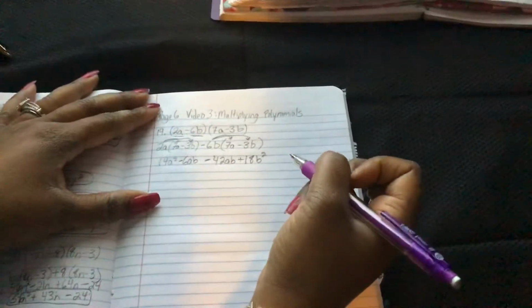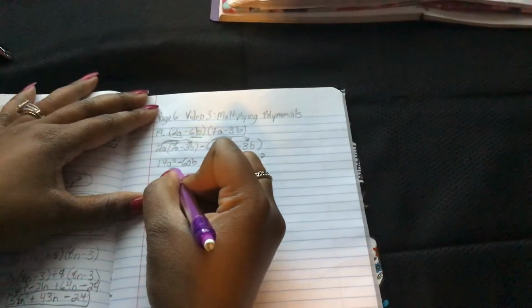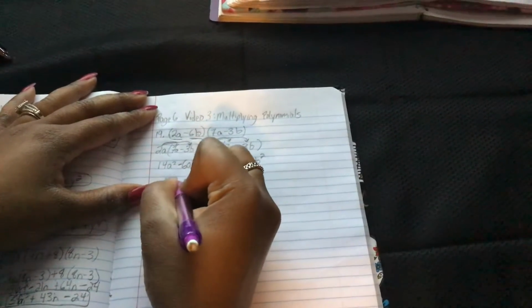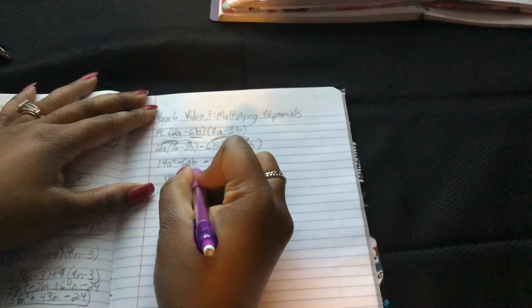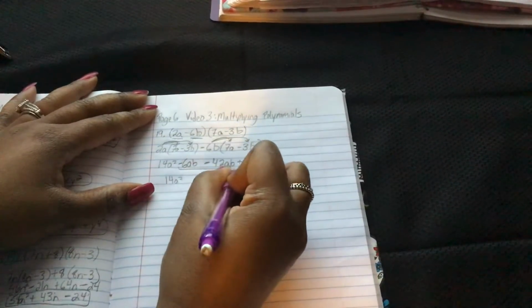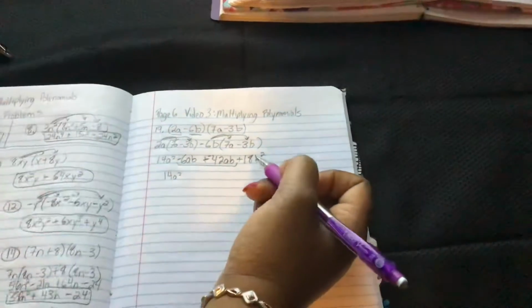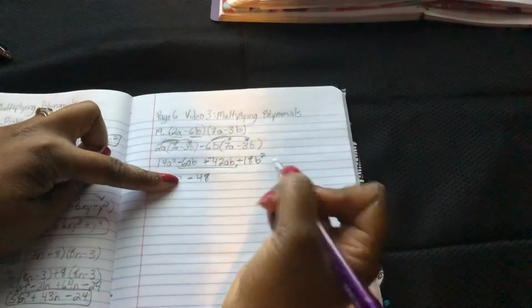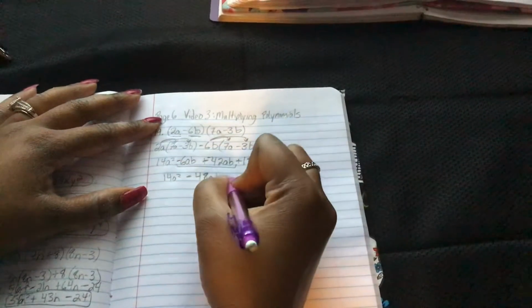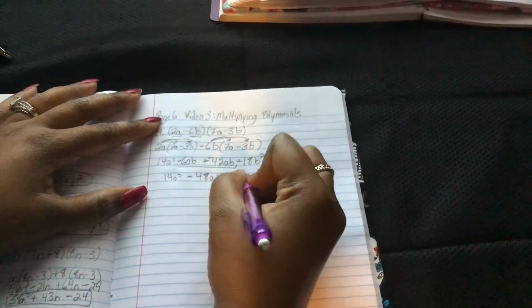Now we're going to combine the like terms. The like terms here. Do we have another A squared term? No. So it's 14a squared. Do we have an ab term? We do. Right here in the middle. This is going to be plus a negative. So we're going to add these together. So this is going to be a negative 48ab. We don't have another b squared term, so we bring this down. B squared. This is our answer. Okay?